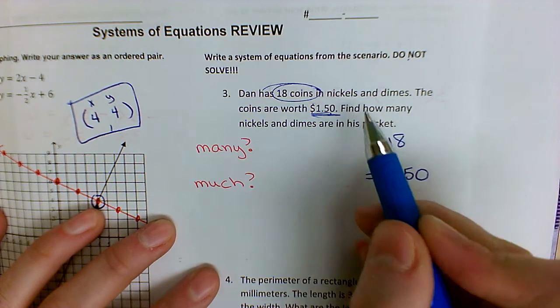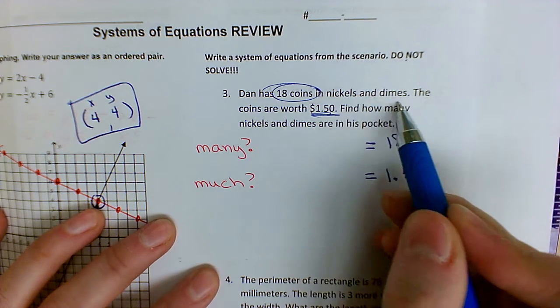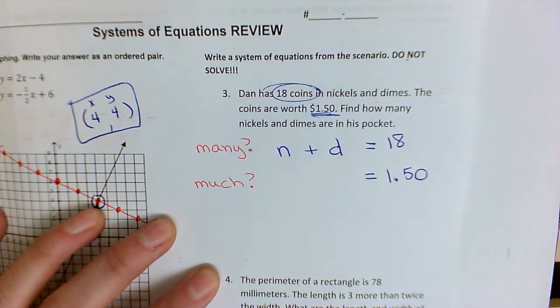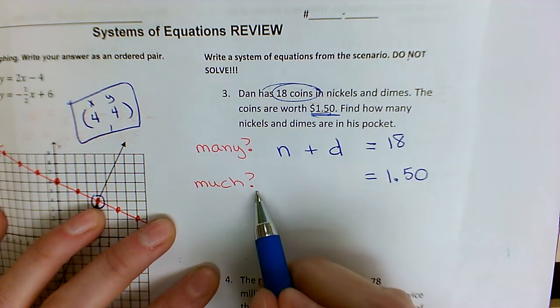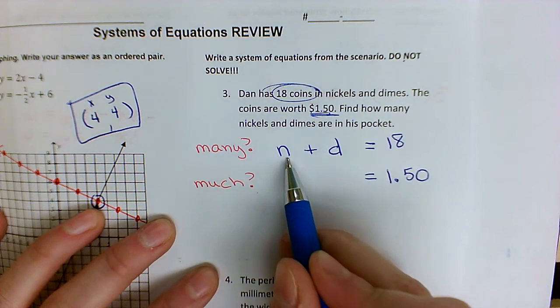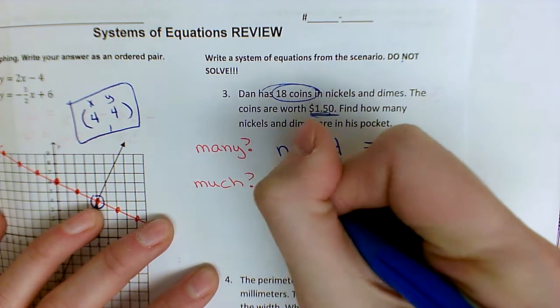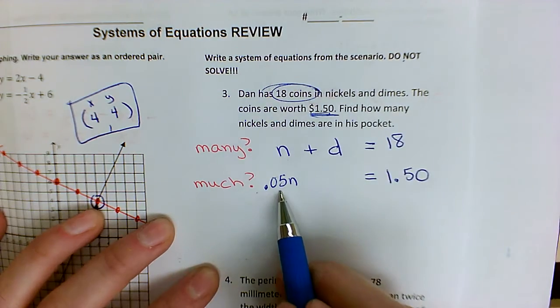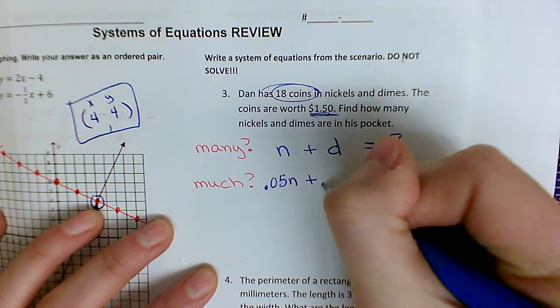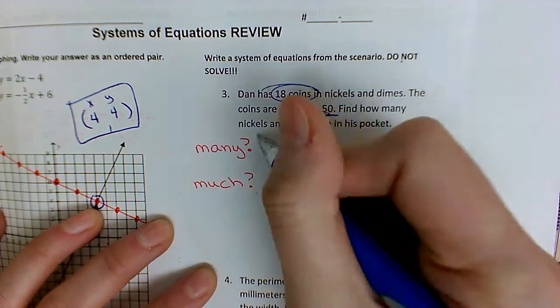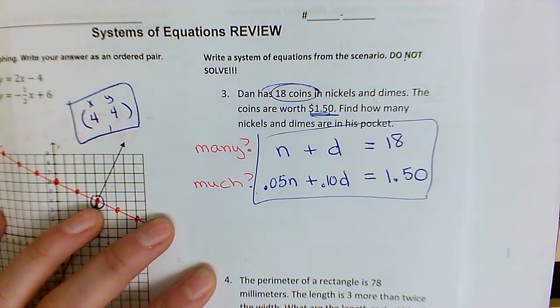When I said 18, that's talking about 18 nickels and dimes. So N is my number of nickels, D is my number of dimes. And I'm going to use this to help me with the how much. Because a nickel is worth how much? Well, it's worth 5 cents, which is 0.05. So you're getting 5 cents for each nickel, plus you're getting 10 cents for each dime, and altogether that equals $1.50. And that's all I want you to do right there.